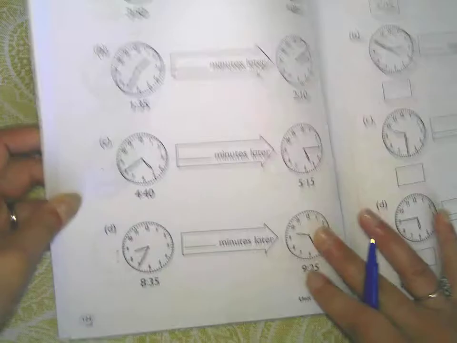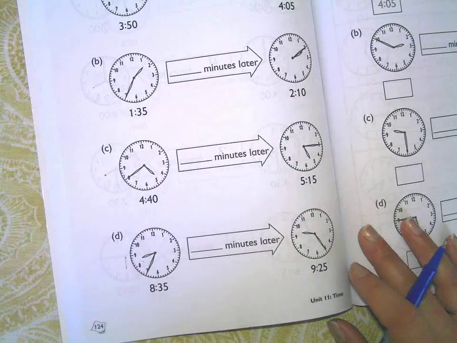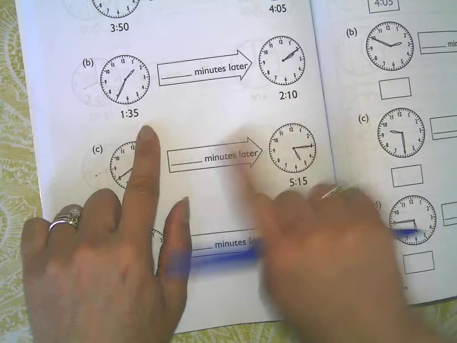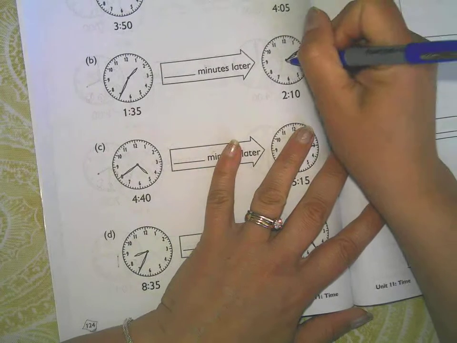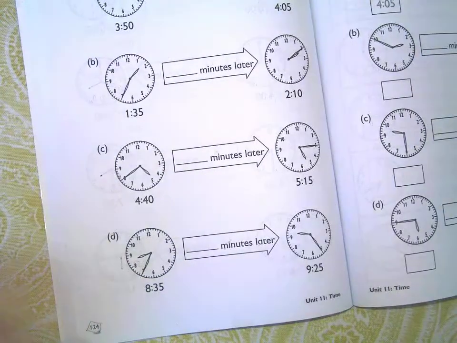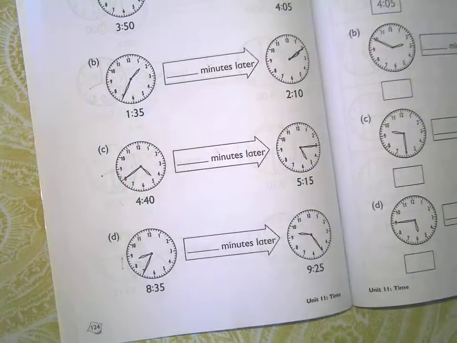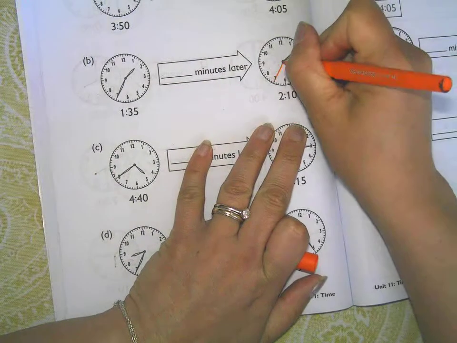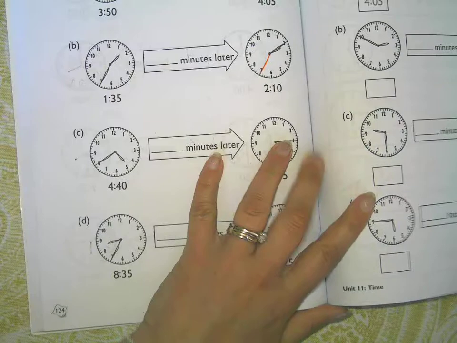Okay, let's take a look at the next one. So I started reading my book at 1:35, and I finished reading it at 2:10. How many minutes did I read the book for? So let's match it up. Let's try another color. Maybe it'll stand out better for you guys. I have a brighter color. There. That's easier to see.